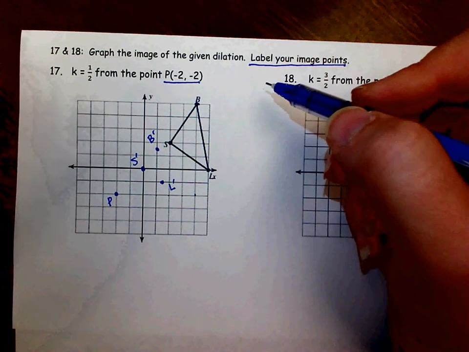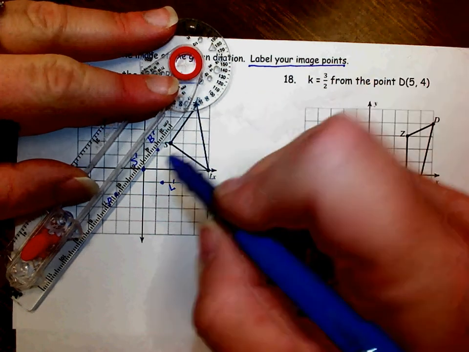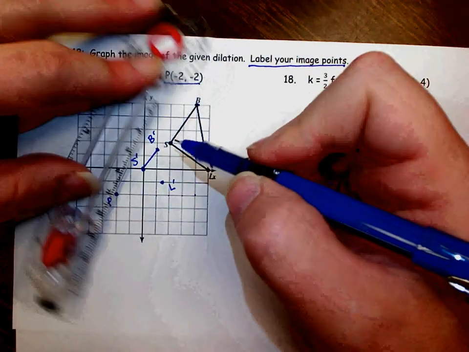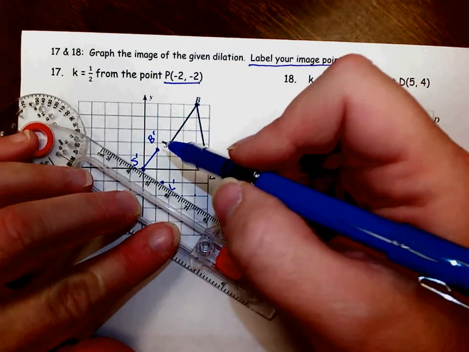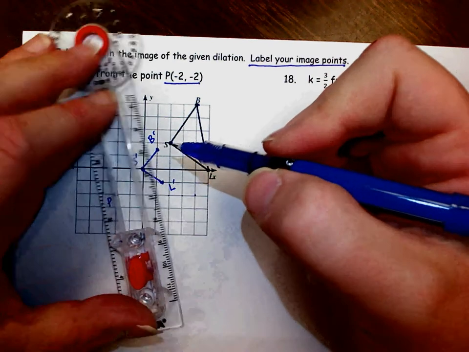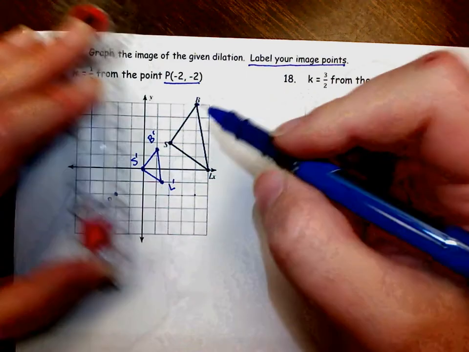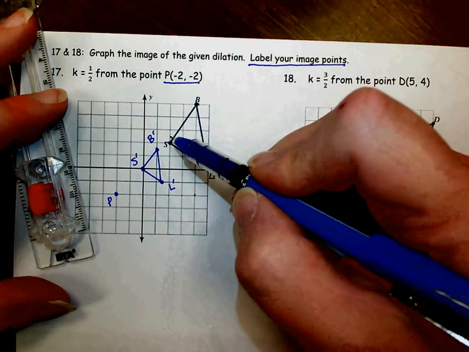So my final thing that I need to do is simply to connect those image points to create my image, which again should be smaller than my original figure. It should be closer to my center of dilation. And again, the corresponding sides should be parallel to one another.